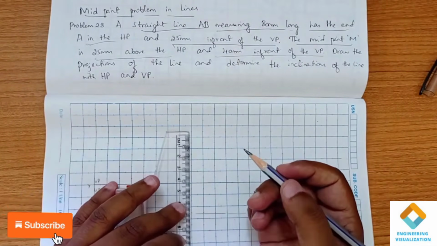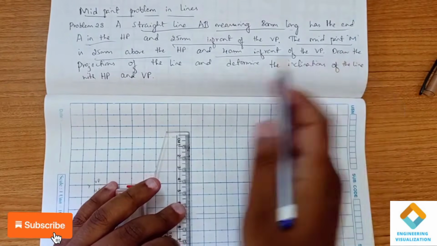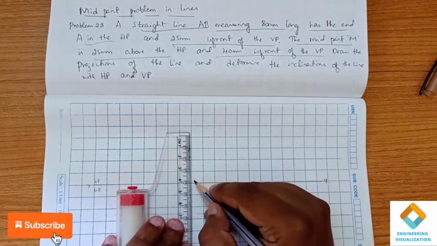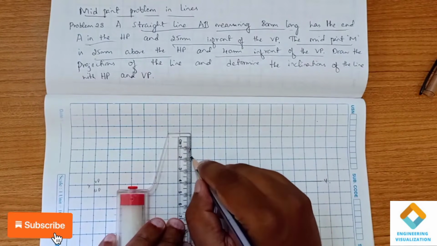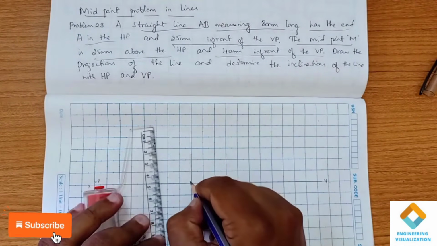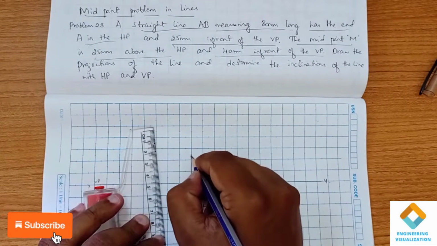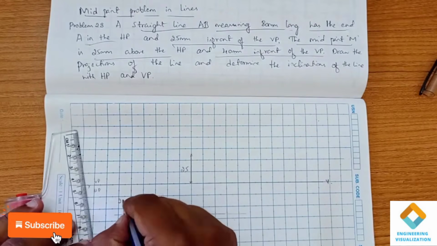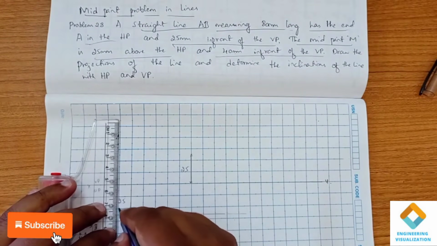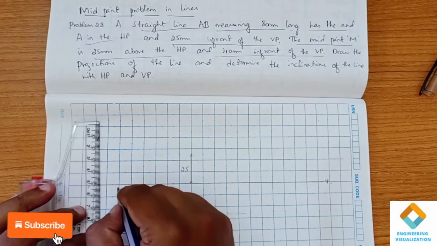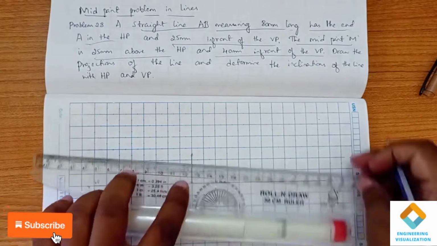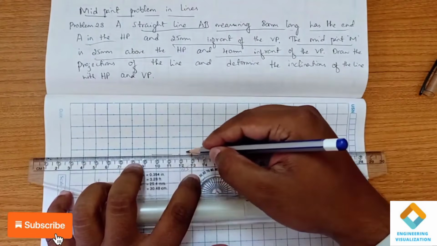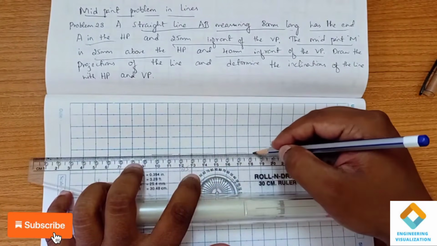Now for the midpoint, midpoint M is 25 mm above HP. Okay, 25 mm above HP. It's 25, and this also. Here we draw a locus line. Okay, locus line here will be drawn.